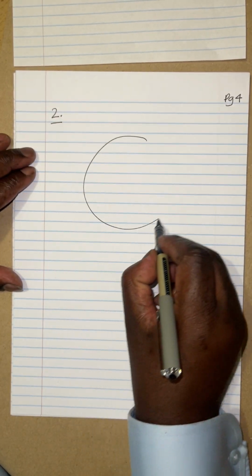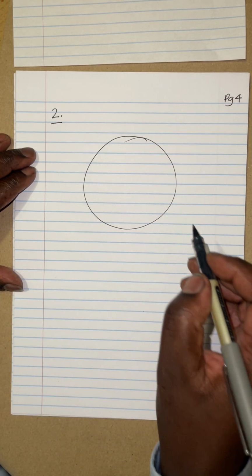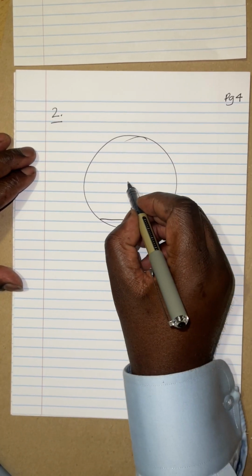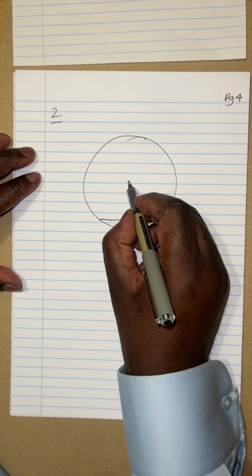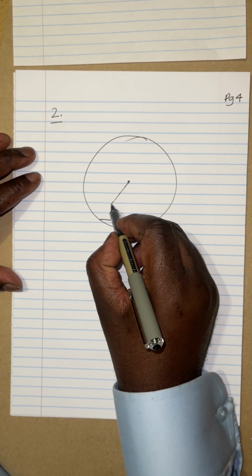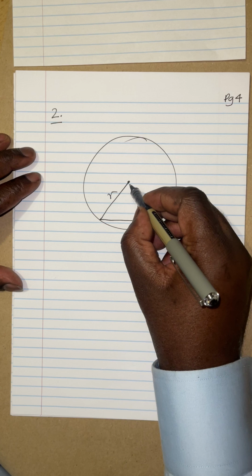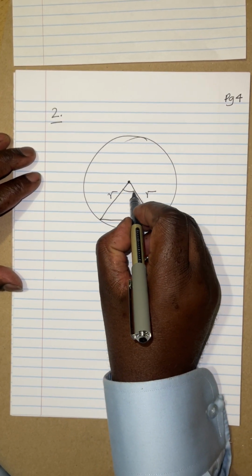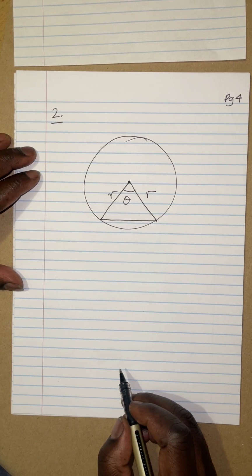So if we sketch a circle, there is our sketch of a circle. And let's have a chord here. This is our chord. We must have a center, and we know that from the center, this distance here is going to be the radius of the circle. That distance there is also going to be the radius of the circle. Let's say it forms an angle of theta between them, right?